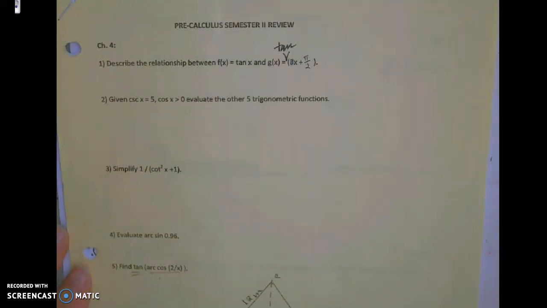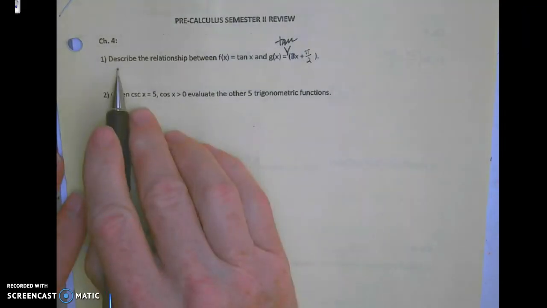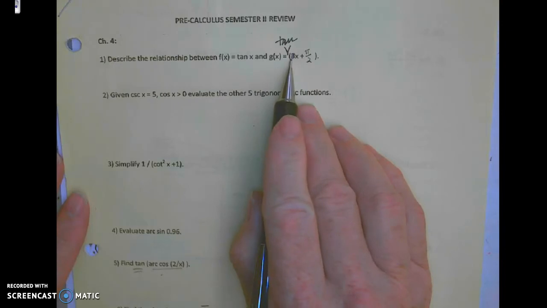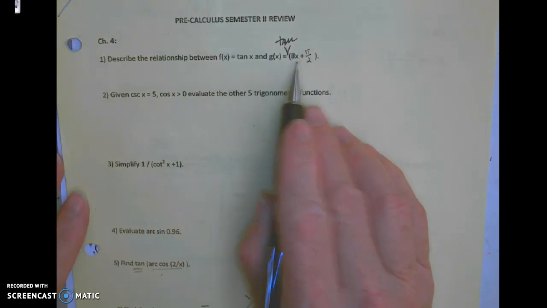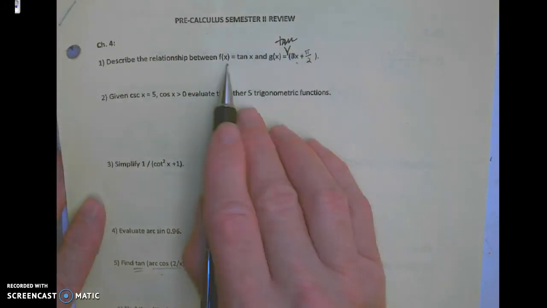In this video, I'll be covering the Pre-Calculus Semester 2 review problems. The very first one is actually redesigned, and that reads the tangent of (3x + pi/2). And what you have to do is show the shifting that occurs and the changes that occur.